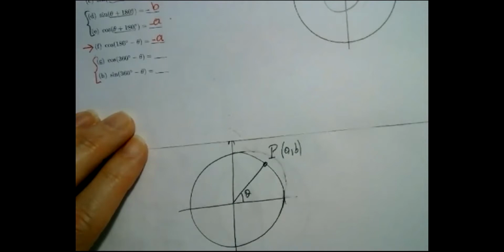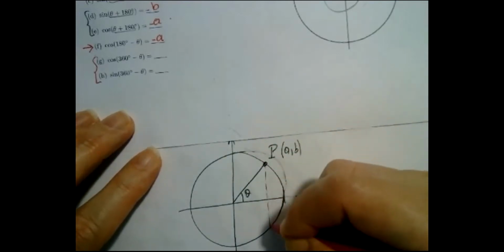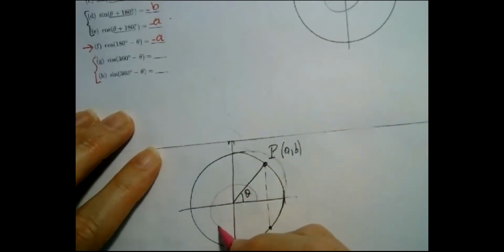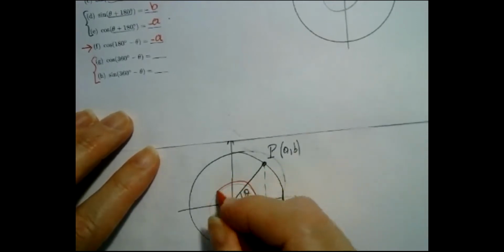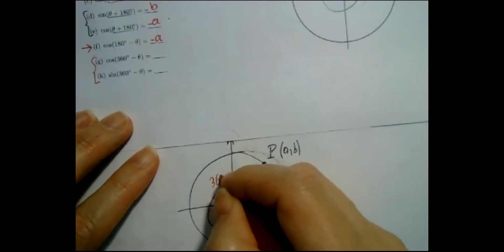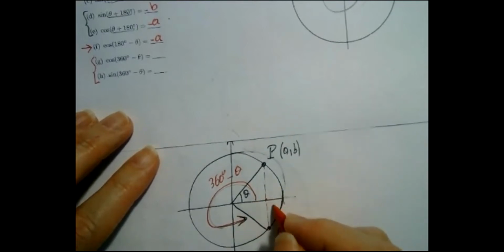Okay, ready? Phoenix, what do you think? Phoenix, are you with me? Okay, Phoenix is telling me minus B, A. Is he correct? 360 minus theta means you're taking 360 and taking away the exact same theta, right there. So that's the 360 minus theta. It means this point here is, the A is the same.